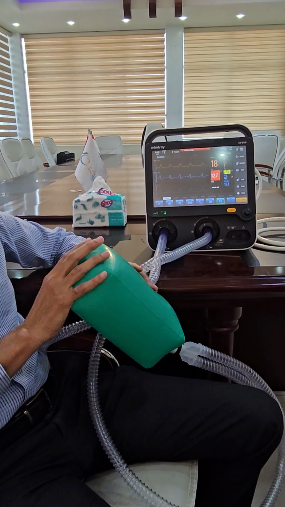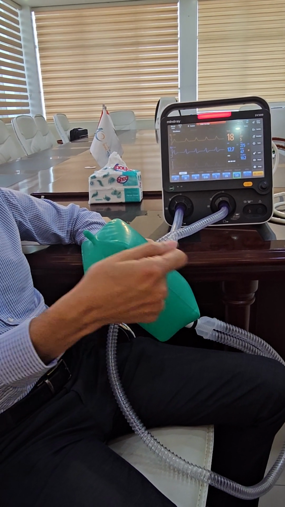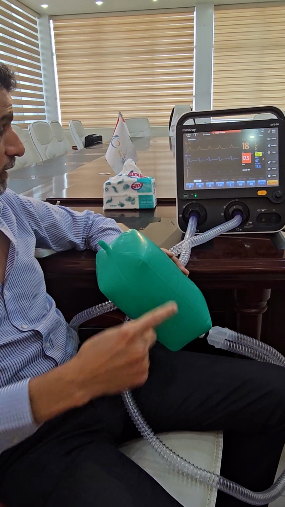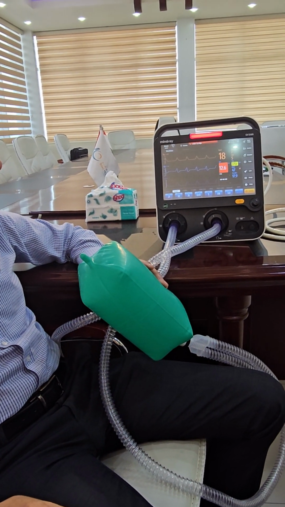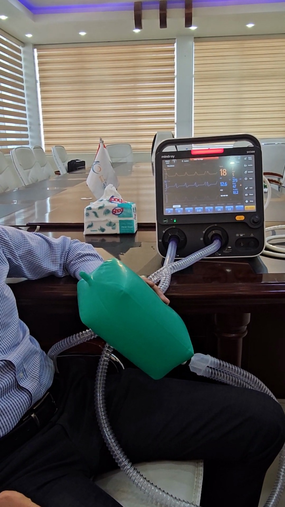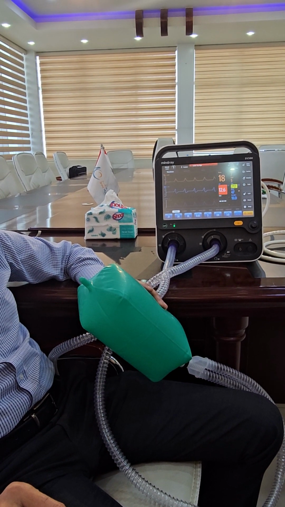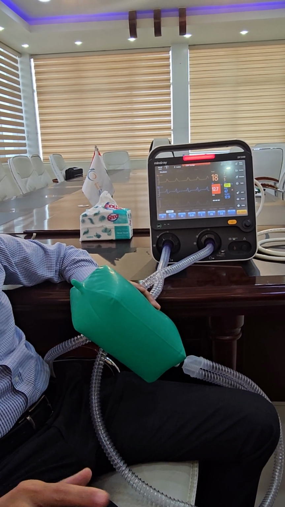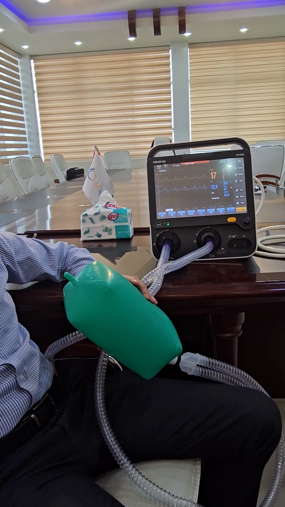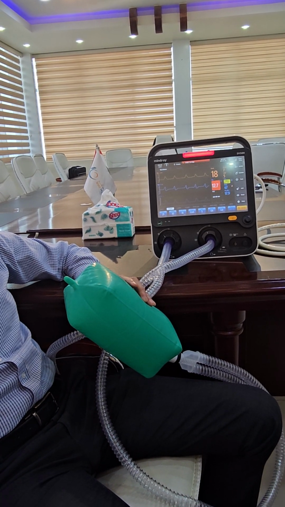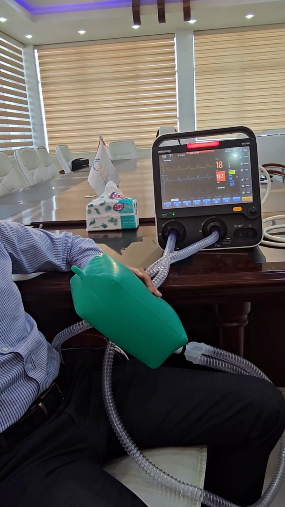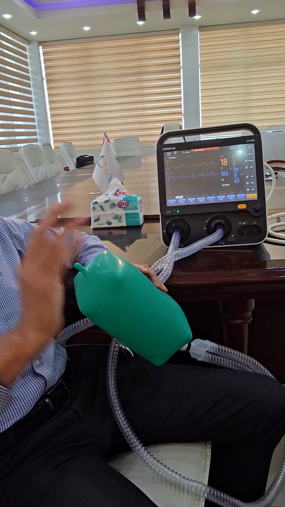Anyhow, it gives the control, the mandatory, and whatever the baby breathes, it will assist. Let's say you set the rate to 35. If the baby breathes 40, how much will the machine give? 5. So the total will be 40. The measured rate will be 40. If the patient breathes 50, the measured rate will be 50. If the baby breathes 40, it's 35 control and 5 assisted.